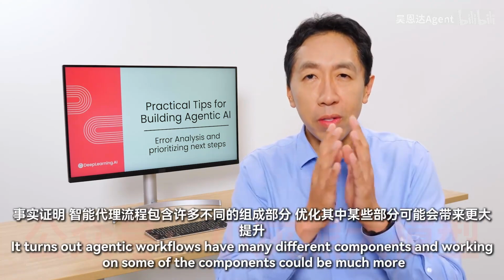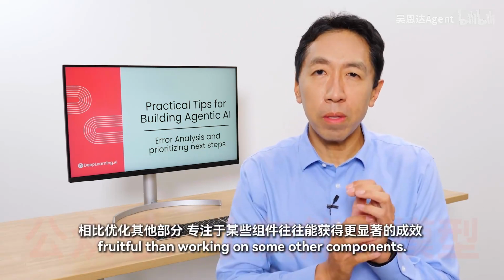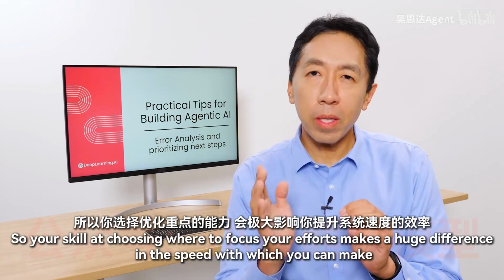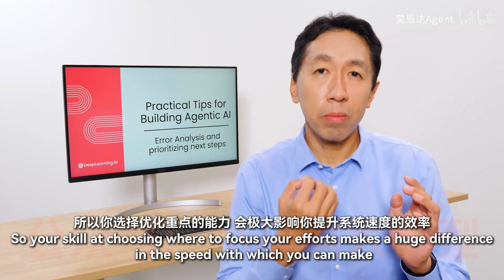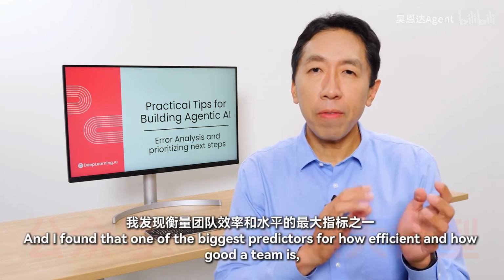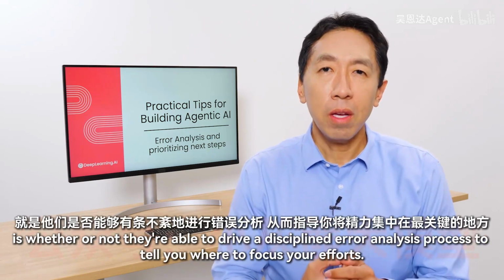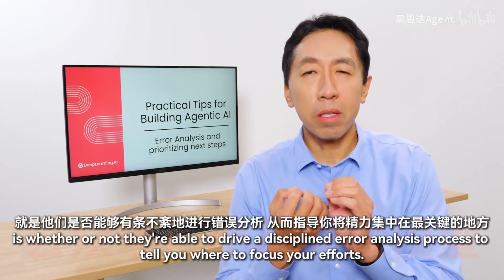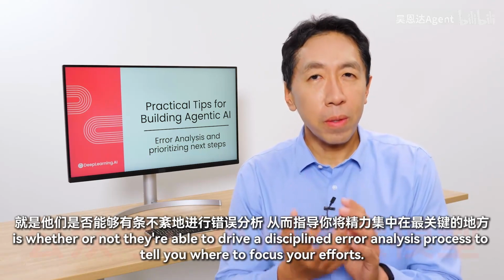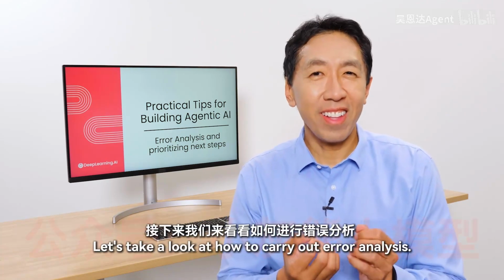It turns out agentic workflows have many different components, and working on some of the components could be much more fruitful than working on some other components. So your skill at choosing where to focus your efforts makes a huge difference in the speed with which you can make improvements to your system. And I found that one of the biggest predictors for how efficient and how good a team is, is whether or not they're able to drive a disciplined error analysis process to tell you where to focus your efforts. So this is an important skill. Let's take a look at how to carry out error analysis.